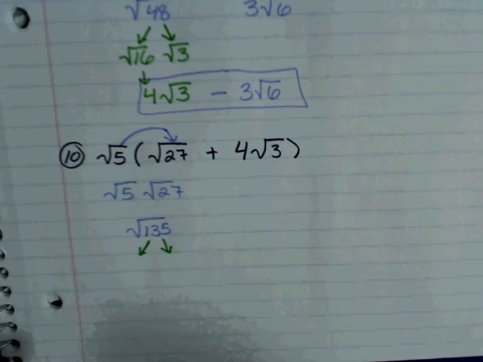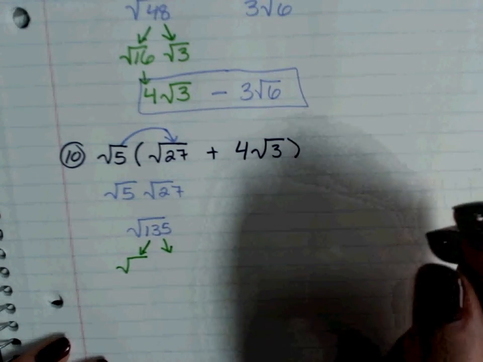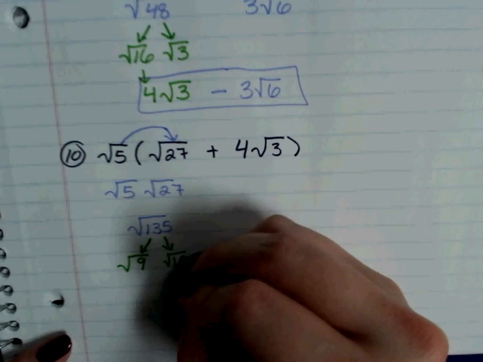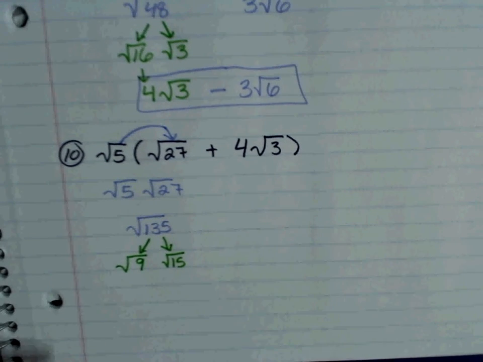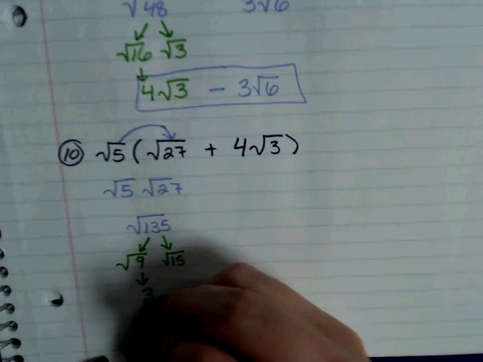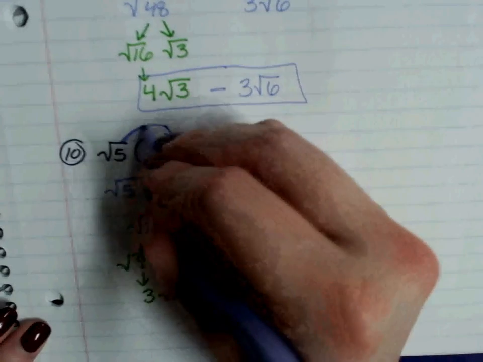Who can tell me what are the factors of 135 then? Lena, go ahead and tell me what those factors are going to be. Very good. So square root of 15 and square root of 9, right? Because 15 times 9 is also going to give us 135. 9 is the largest perfect square that can go into it. When you simplify that, it becomes 3 square roots of 15.